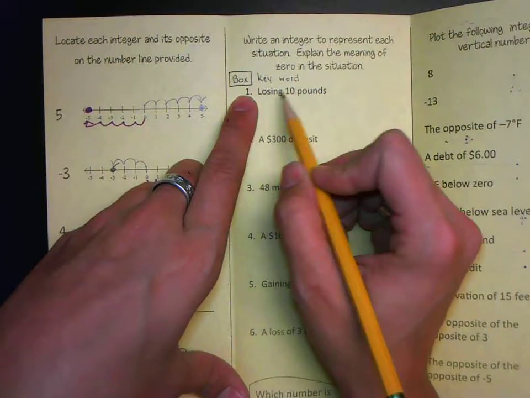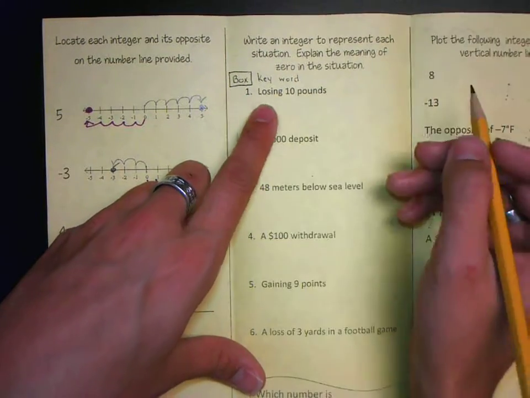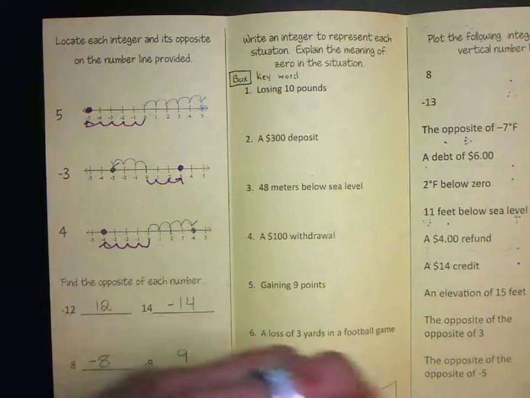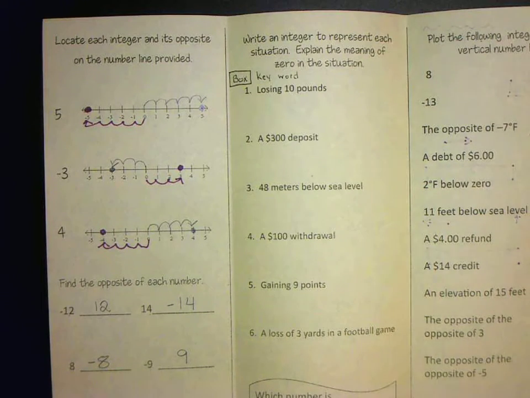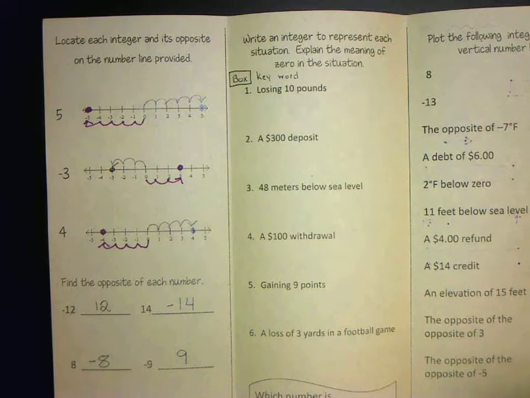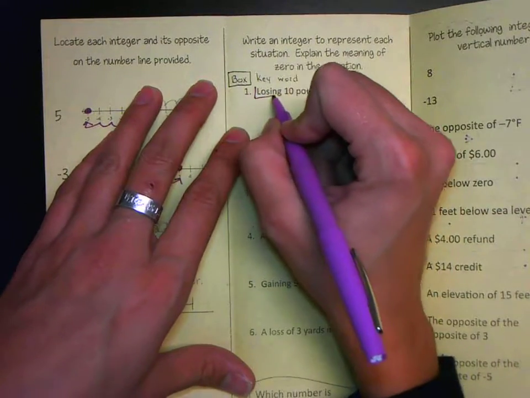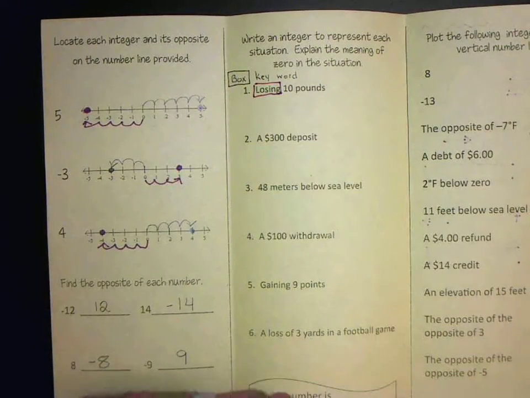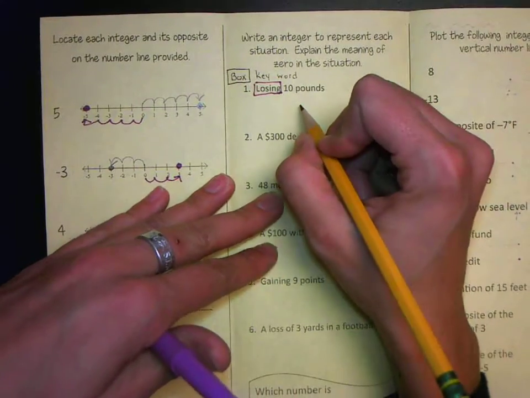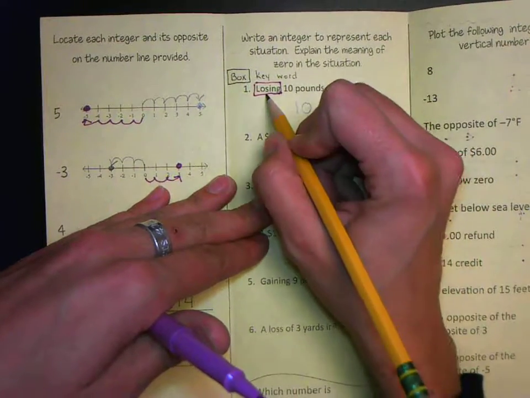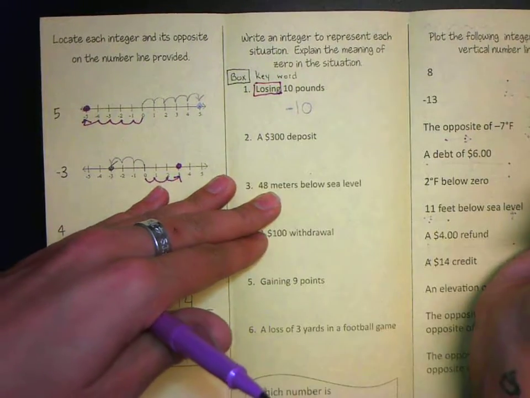So, number 1, losing 10 pounds. There is a keyword here that tells us whether 10 is a positive 10 or a negative 10. If you're losing something, it's most likely going to be negative. So we're going to box our keyword, losing. And then we have 10, but losing means negative, so we're going to put a negative in front.